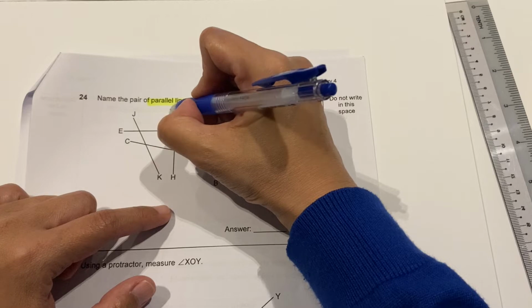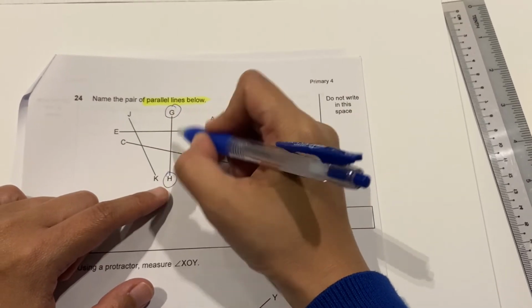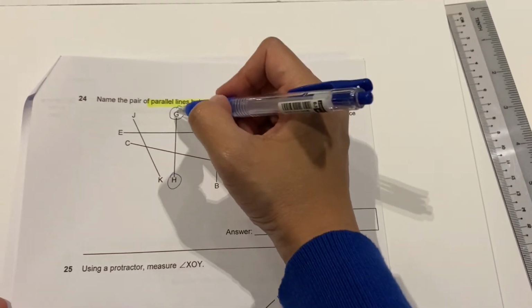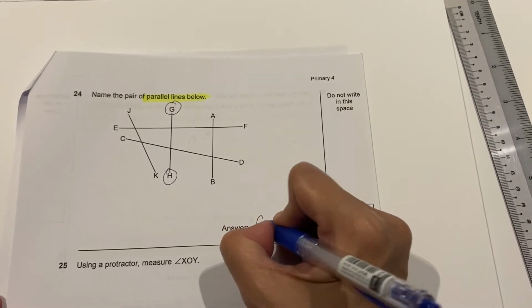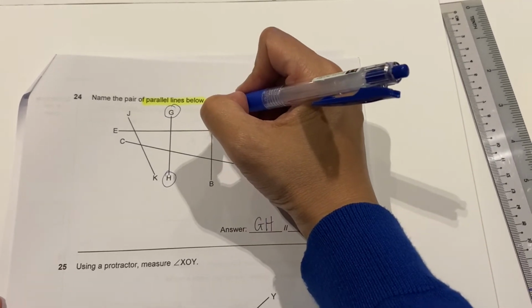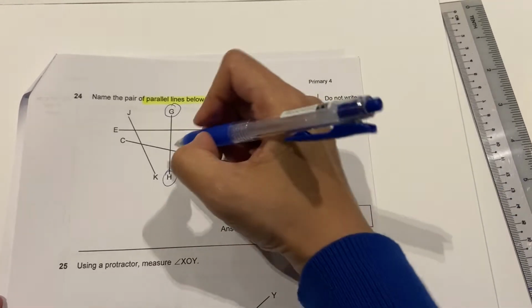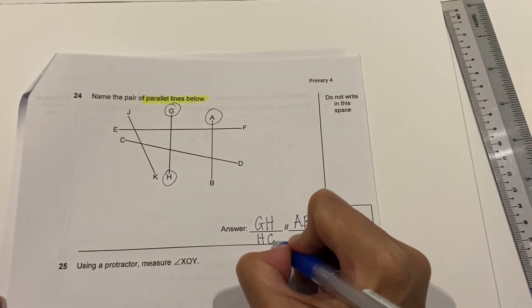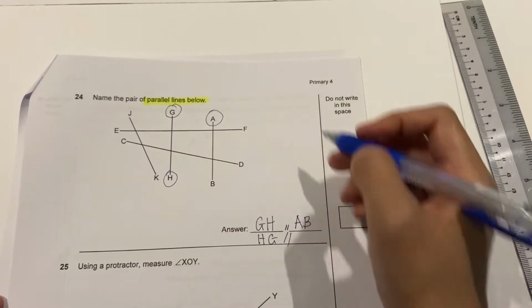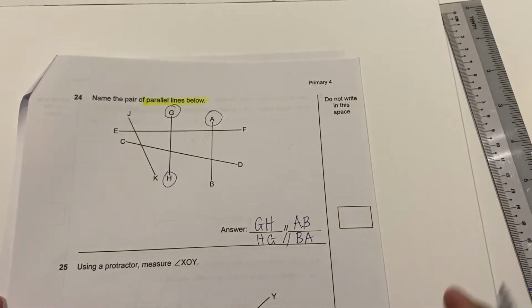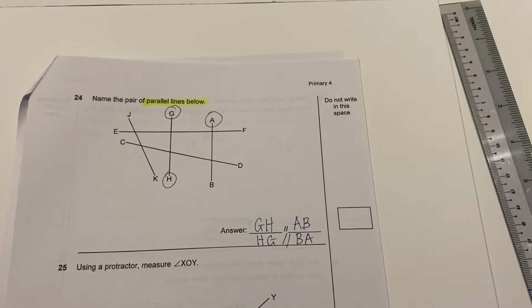This line is GH. You can also call it HG, up to you. But if you take GH, then you also have to start with AB. Those of you who take HG, you have to start with BA. Right, so that's your answer.